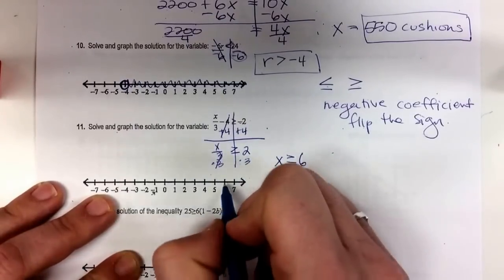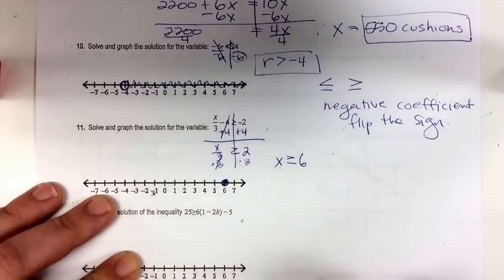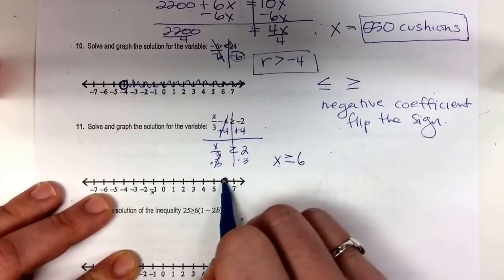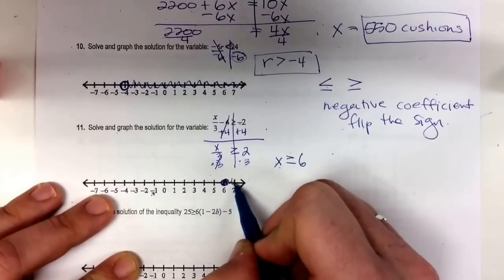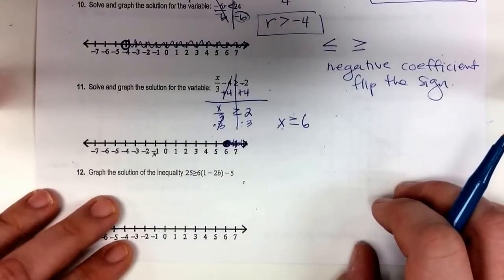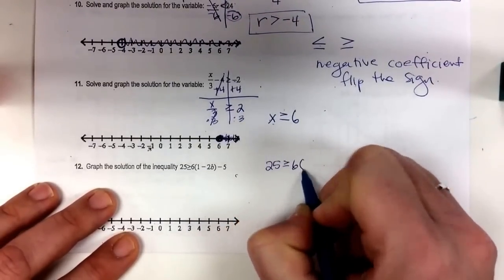So I find 6 on my number line and I fill it in because the answer could be 6. And x is greater than or equal to 6. So which way do values get bigger? Going up.